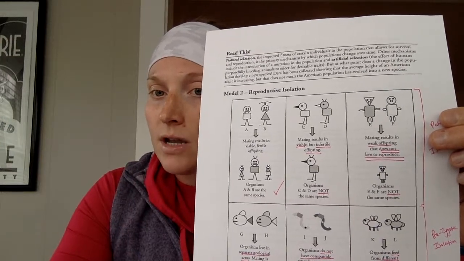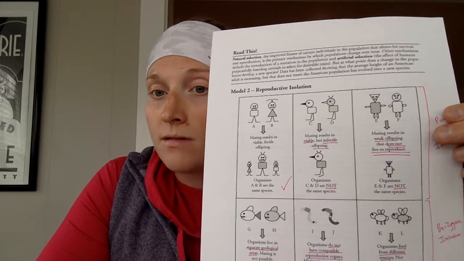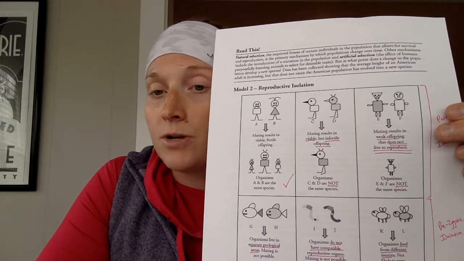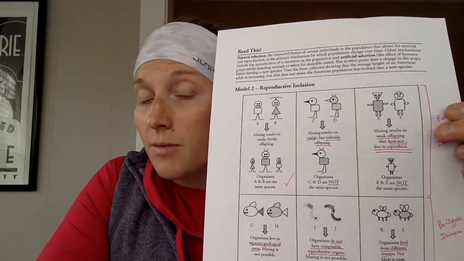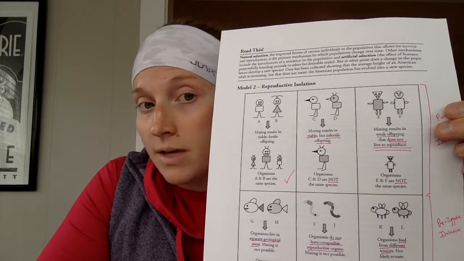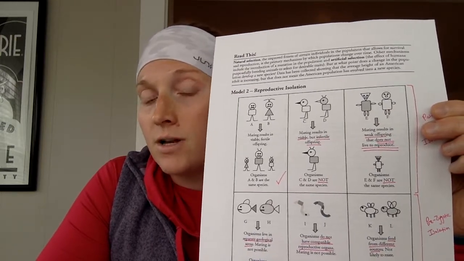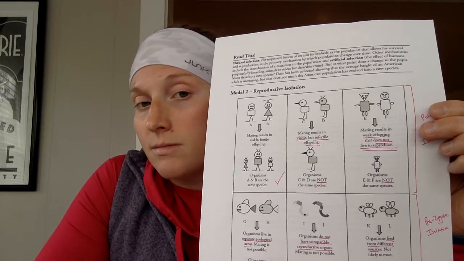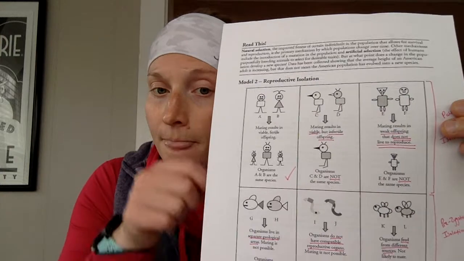For E and F, mating results in weak offspring that do not live to reproduce. So these offspring would be inviable. They're not surviving to reproduction, in which case they cannot be considered the same species. Because if they're too weak to survive to reproduction, then evolutionarily it doesn't matter. They can't pass down their genes, so they can't be the same species.